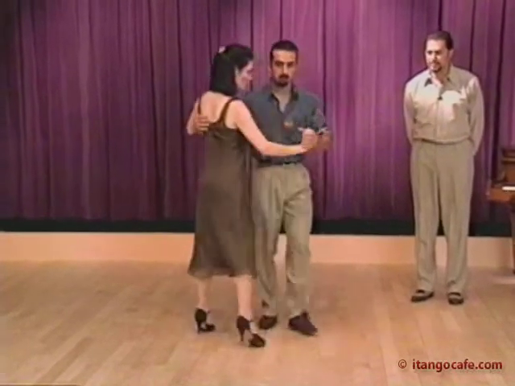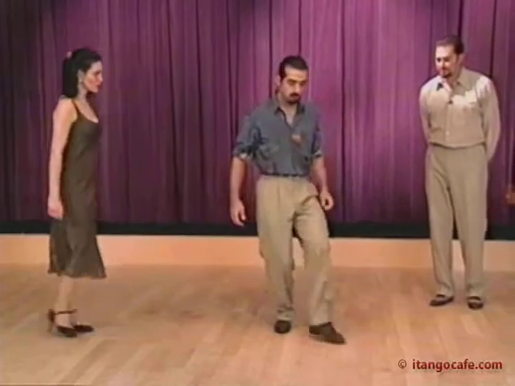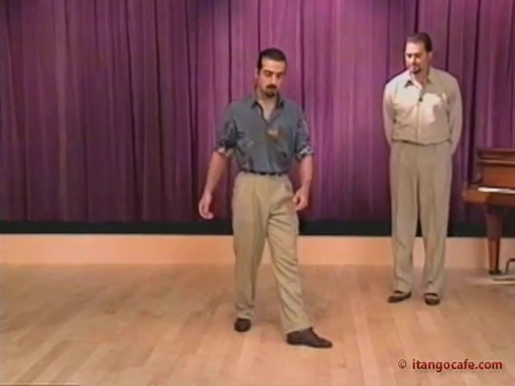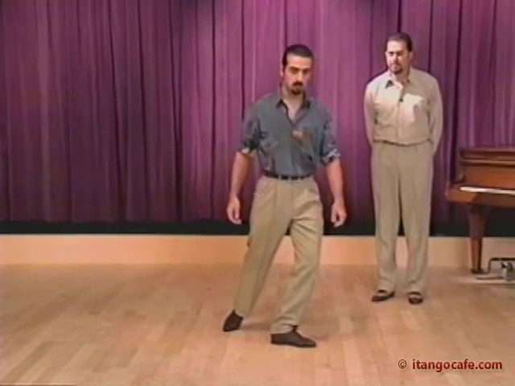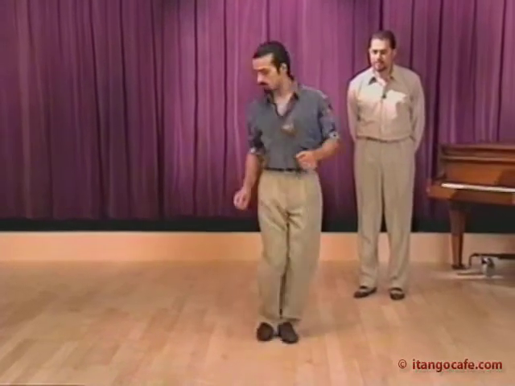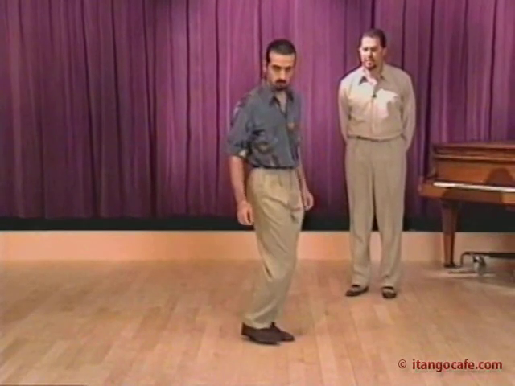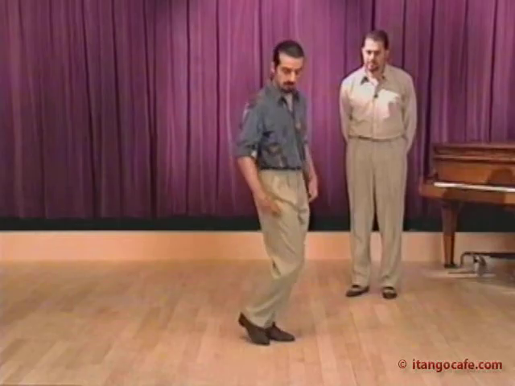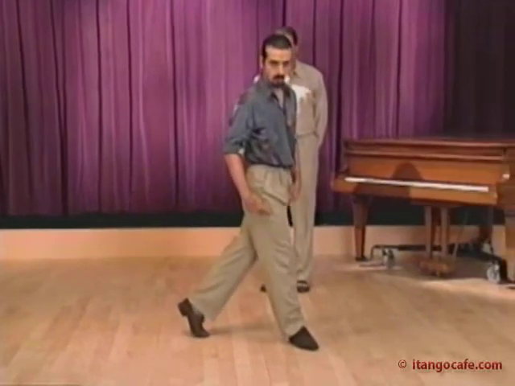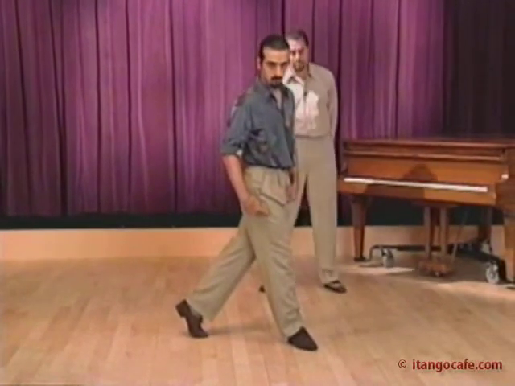So if you see my step, from the sacada, I'll put my weight on my left, and we turn with the legs together. Then, to finish this movement, we step forward with my right.